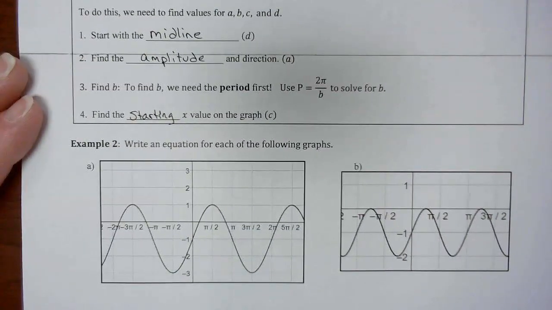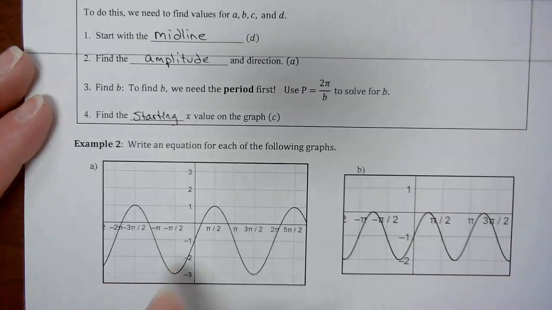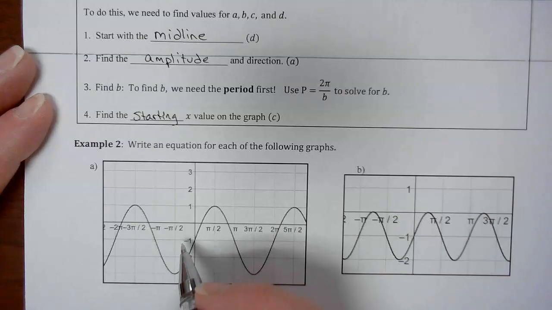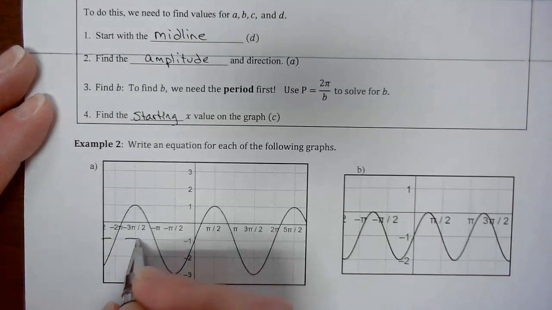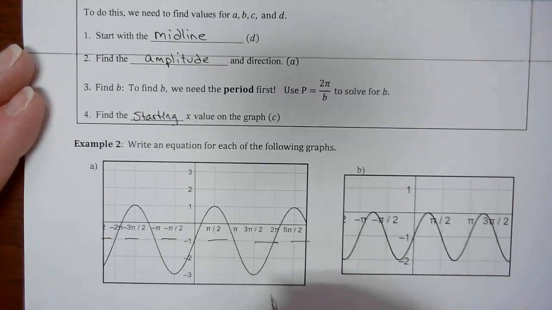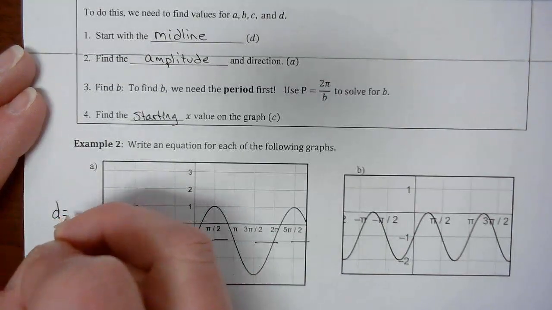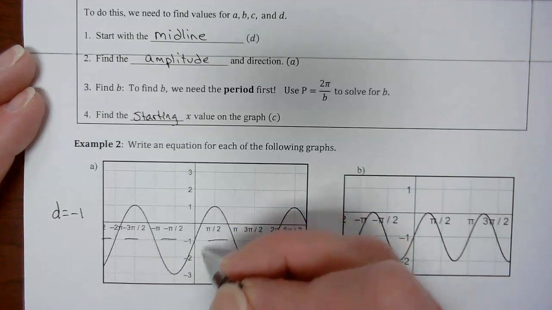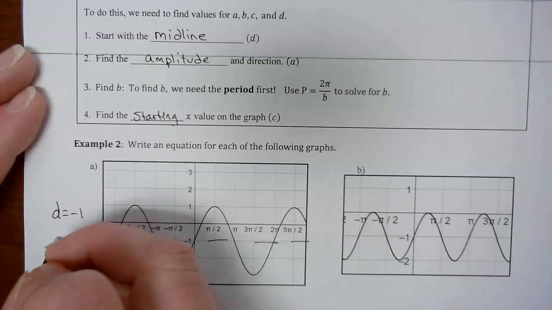So let's look at this first example, the midline. We're going from -3 to 1, so halfway would be right here. So that means my D is -1. How far am I going? It was 4 steps, so my amplitude is 2.